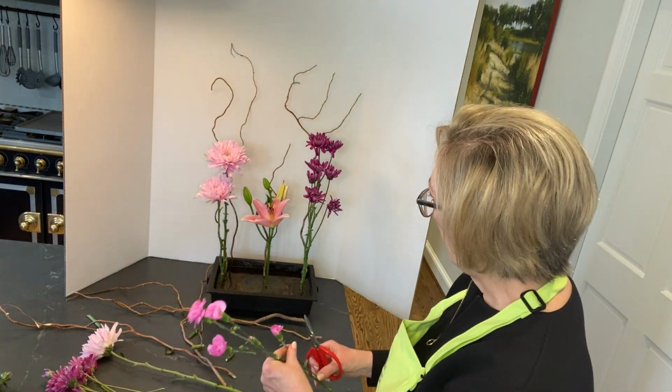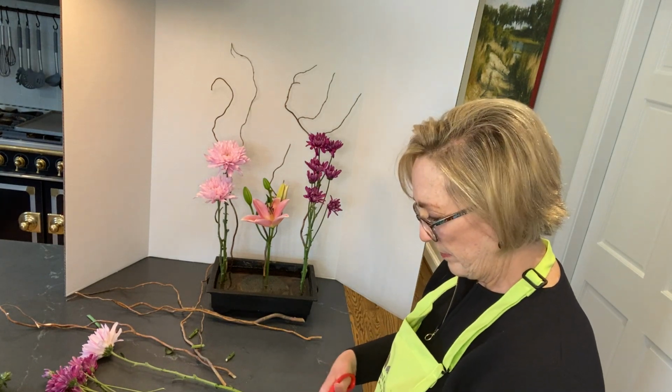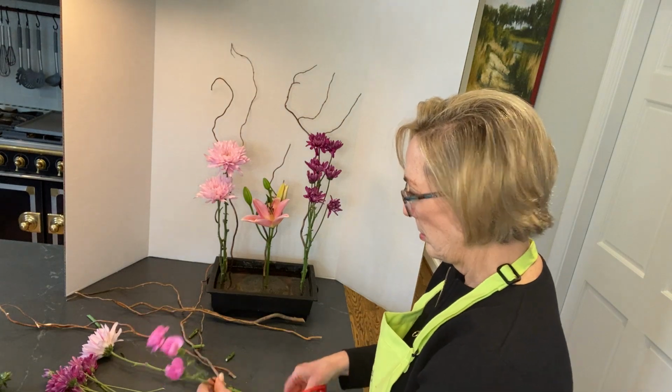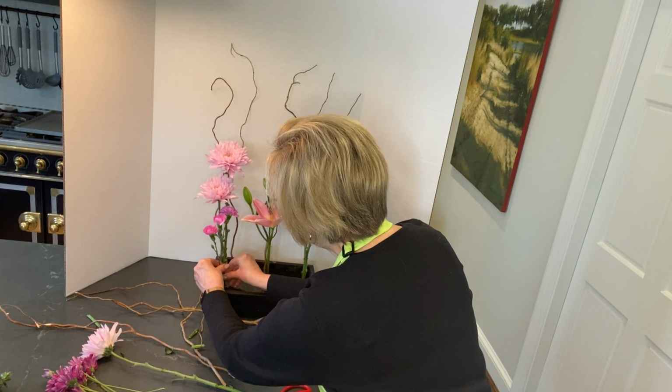And I have some dianthus here that I'm going to bring some more bold color towards the bottom here.